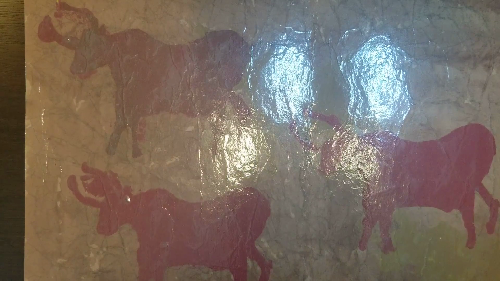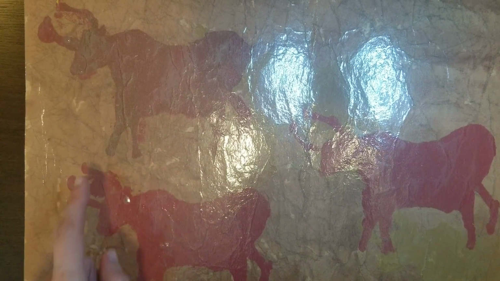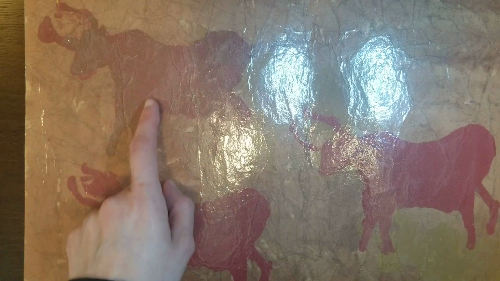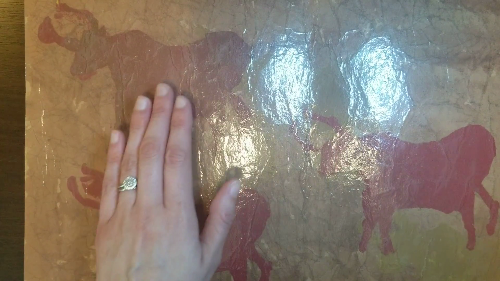Here's an example I did a couple years ago, and you can create this artwork too if you want. This one is done with brown construction paper and paint. What I have done is I made a stencil out of paper and cut out the image of this animal, and then I painted inside that stencil multiple times.